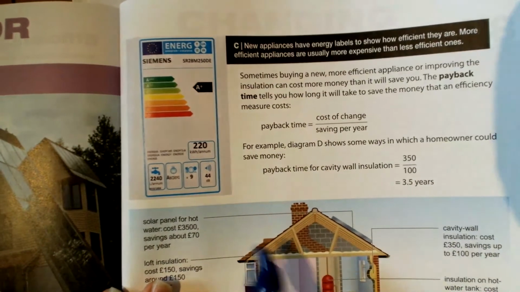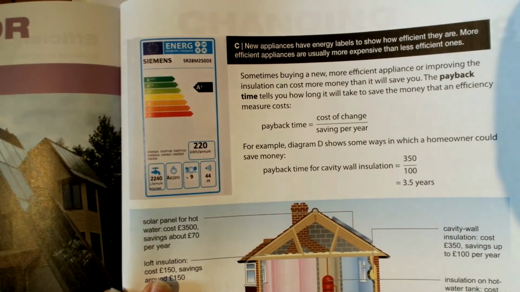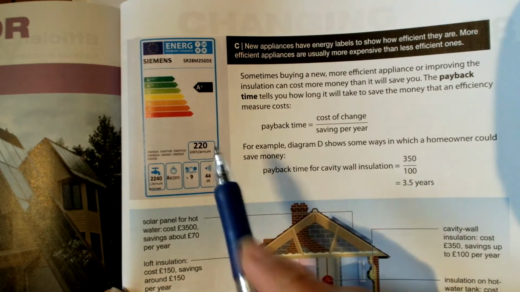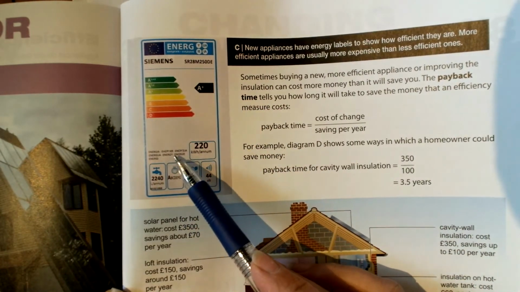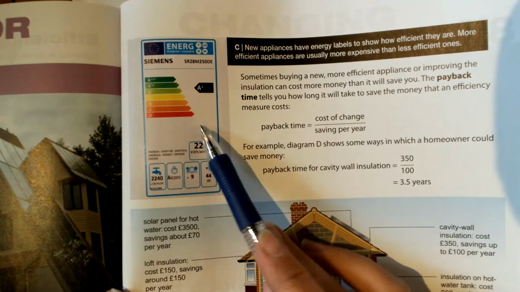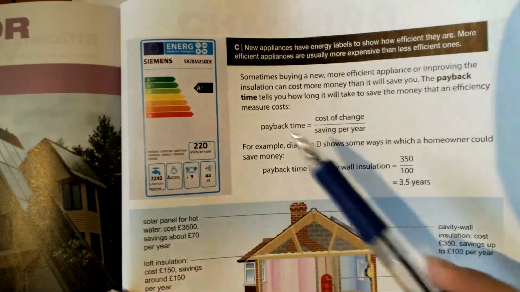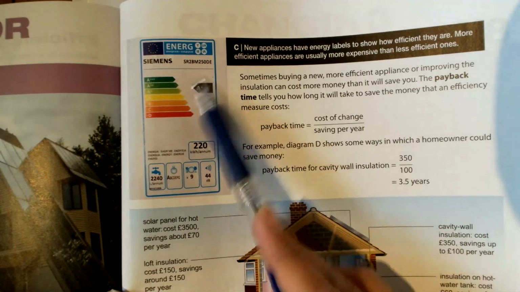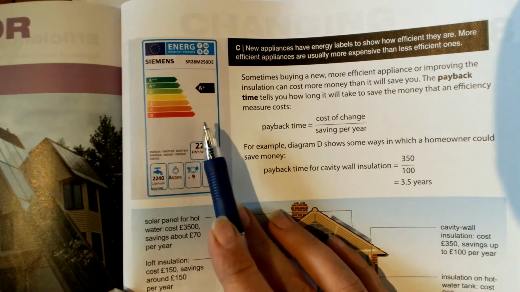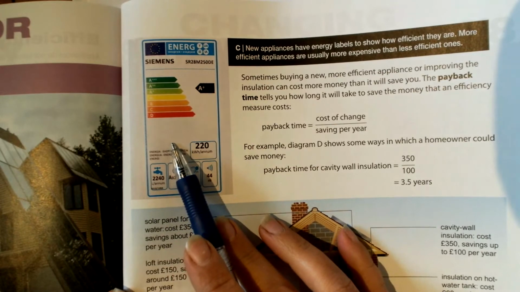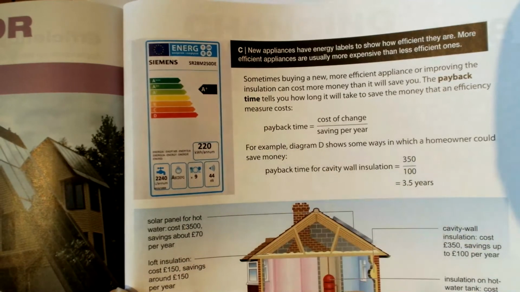Okay, so some things that I'm hoping you have seen before. This is an energy rating certificate that you would see on houses. When you sell a house, you will get an energy rating for the whole house, but you'll see them on appliances too. You may have seen them on things like washing machines, dishwashers, big appliances like that.